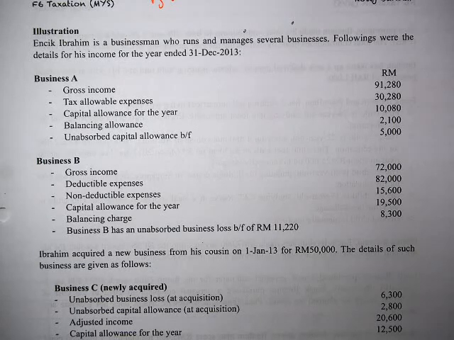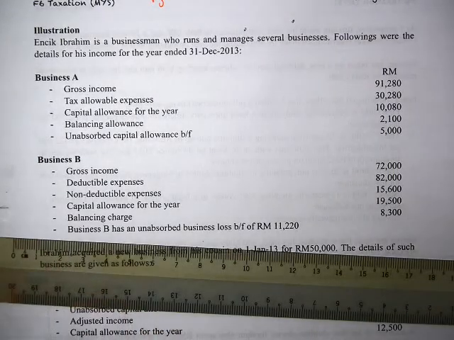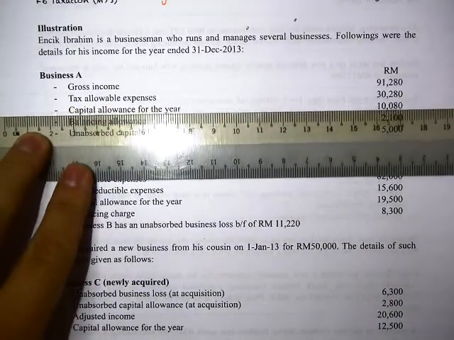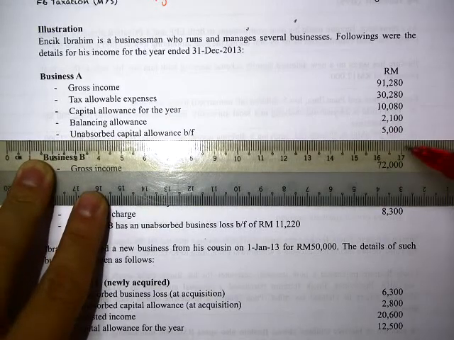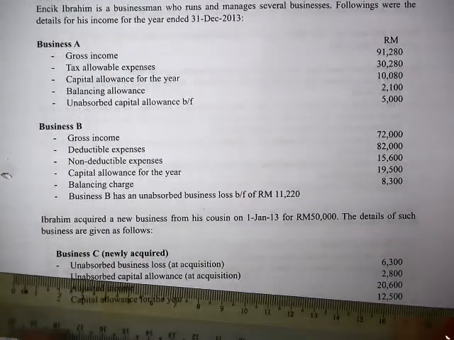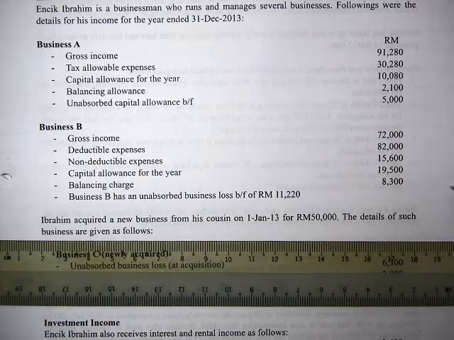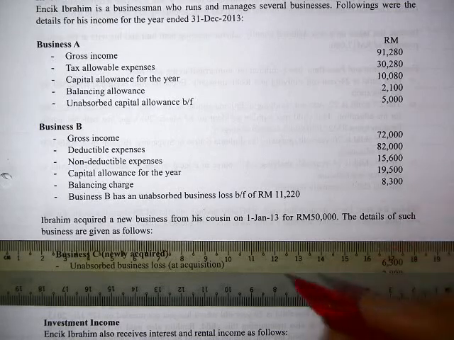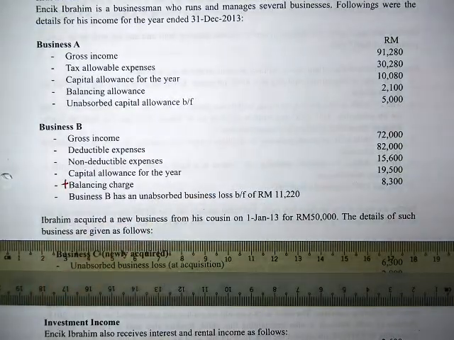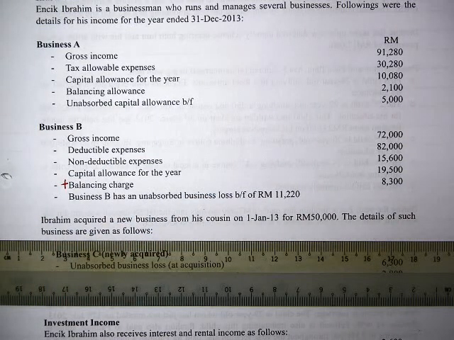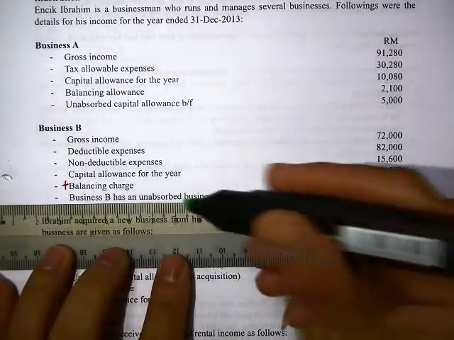Now Ibrahim is a businessman who manages several businesses. For the year ended 31st December 2013, they are giving you business A, with gross expenses, CA, BA, unabsorbed CA. Then in business B, you're told the gross expenses, the non-deductible ones, obviously you can't claim. Then you have CA, BC. Now you must remember the sequence: you must add BC first, then you minus the CA. That's the rule. Now we have unabsorbed business loss. You claim the unabsorbed business loss after you get your aggregate business statutory income. So just highlight this.